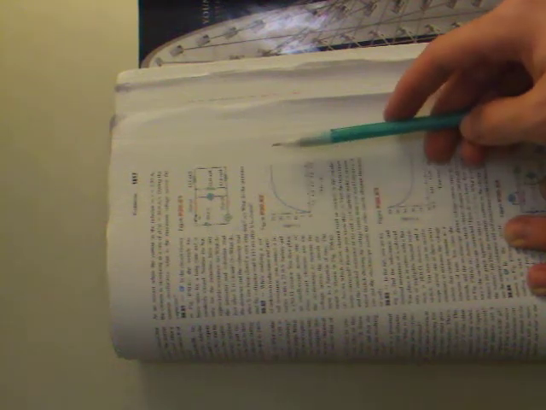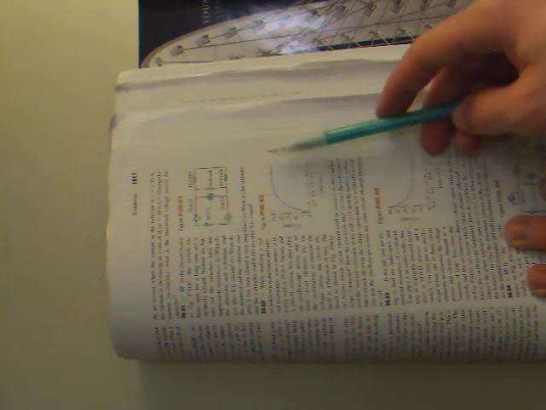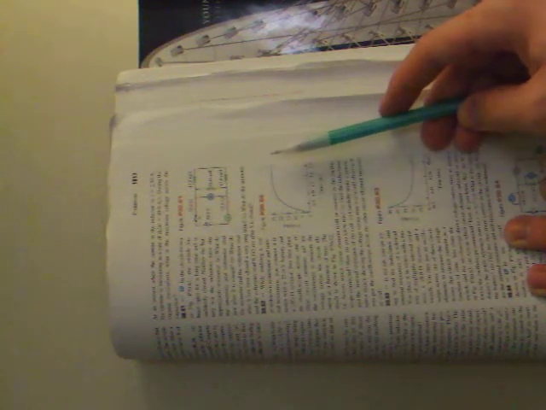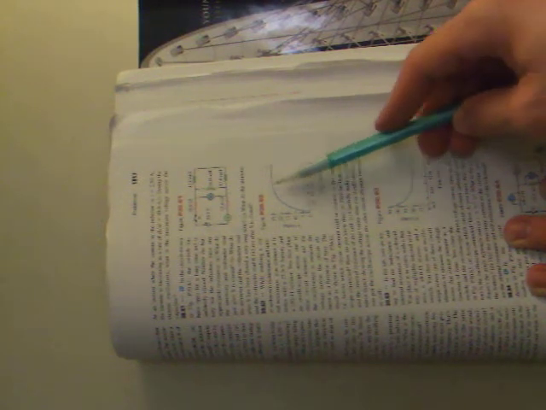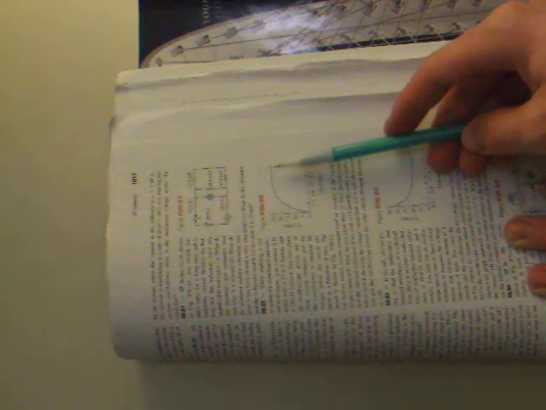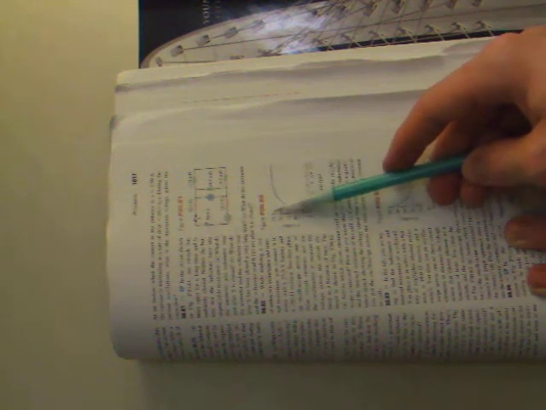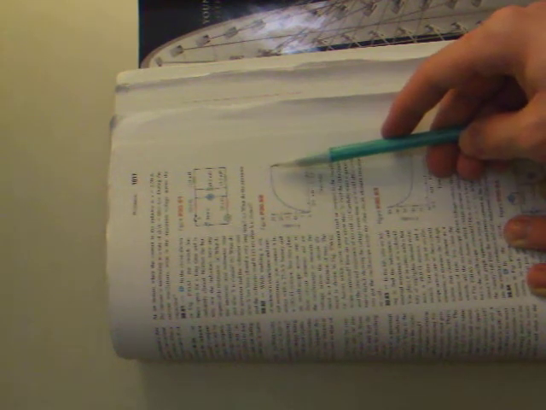B. Find the inductance and internal resistance of the coil. Well, if there was any internal resistance in the coil, this graph showing the voltage drop across the resistor would not level off at 25 volts, which you can see clearly it does.